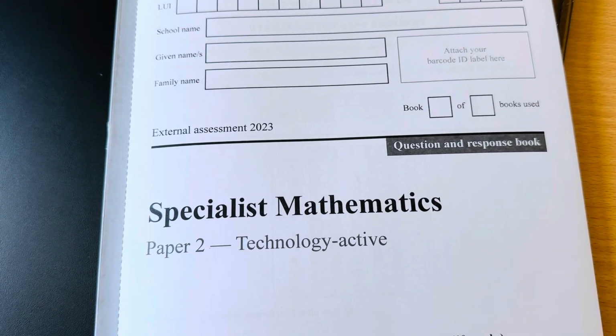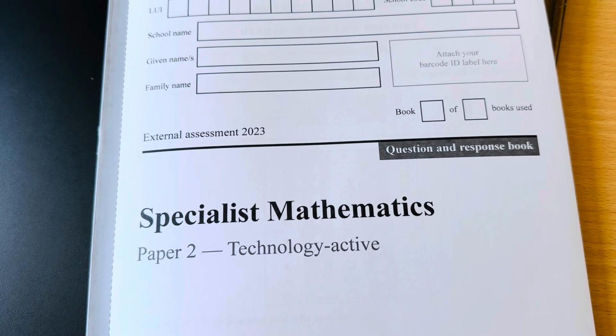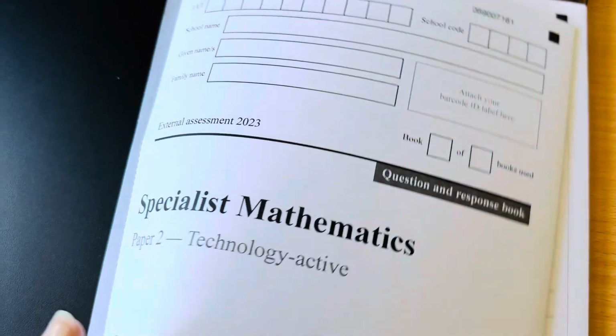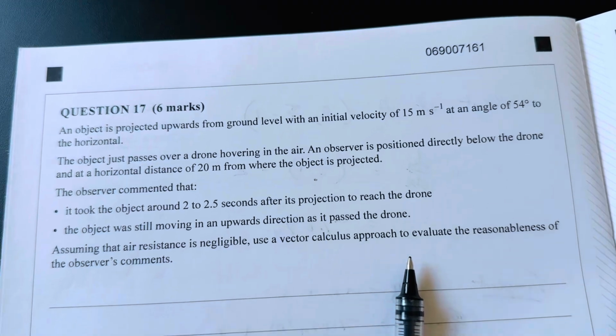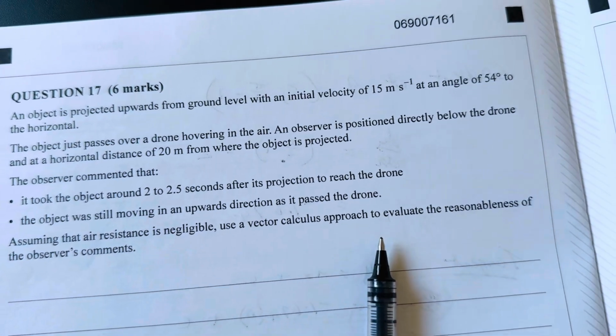Specialist Mathematics, Paper 2, Tech Active from 2023. We're going to do question 17. Big question, 6 marks. Projectile motion.